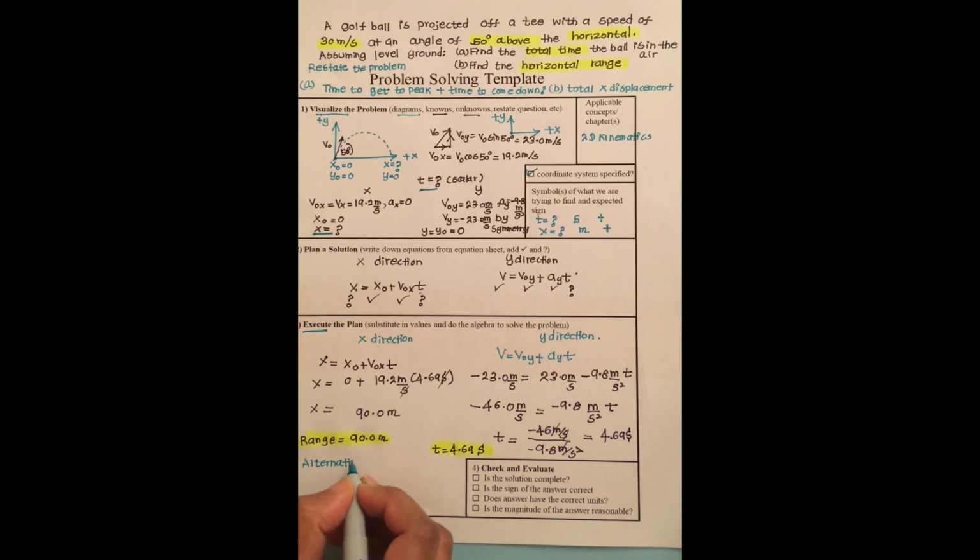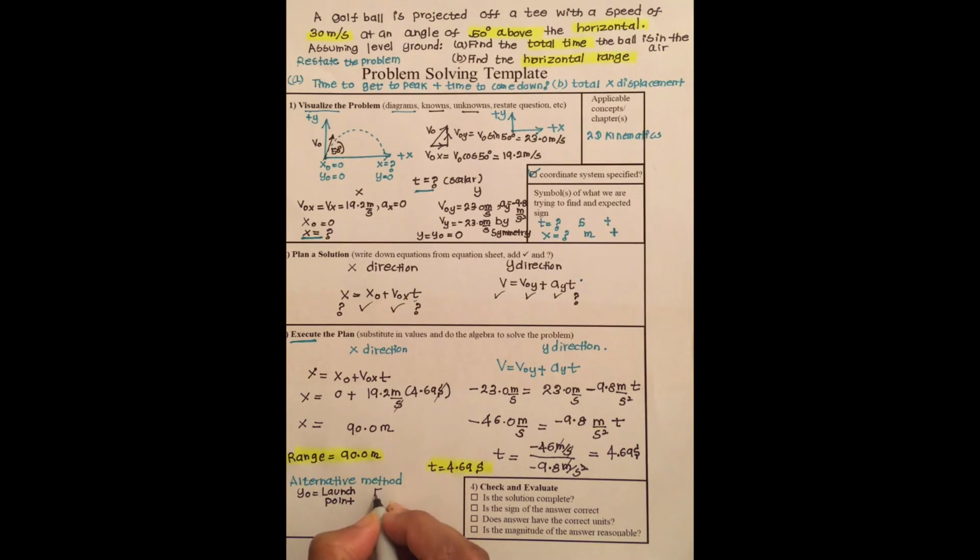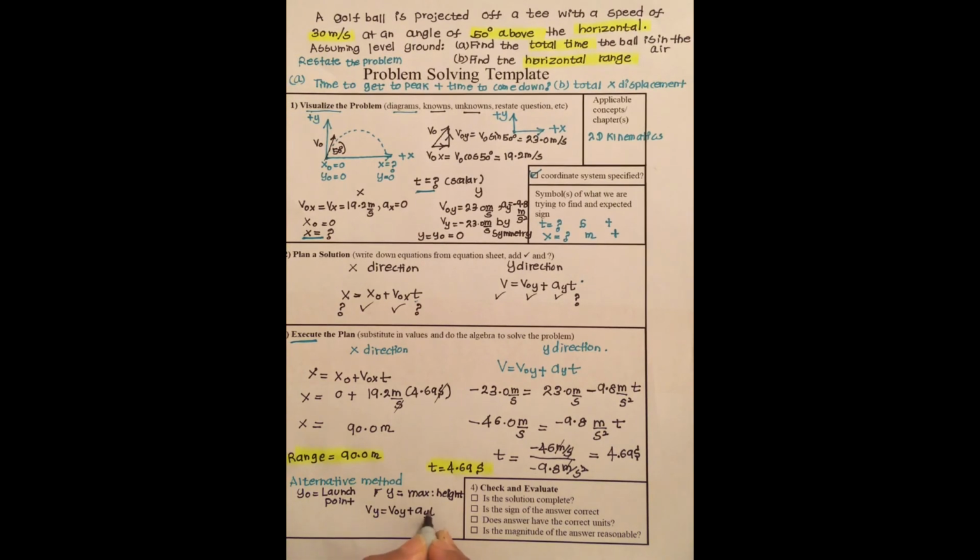If you consider initial y position as the launch point and final y position as the maximum height above the ground, you can use v is equal to v naught y plus a y t, the same equation we used earlier, to solve for the time taken to reach the maximum height. And then you can multiply that by 2 to solve for the total time taken to reach the ground.